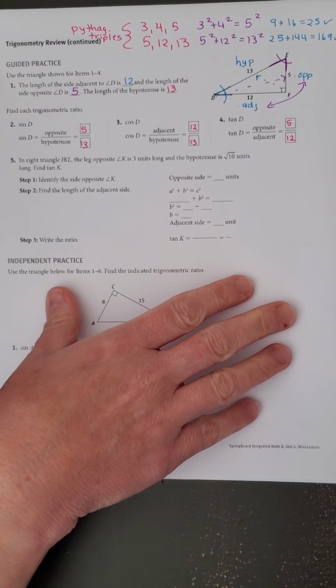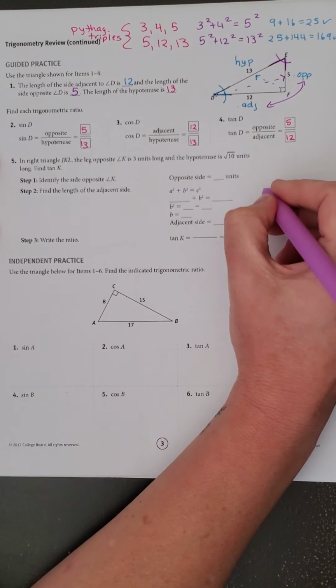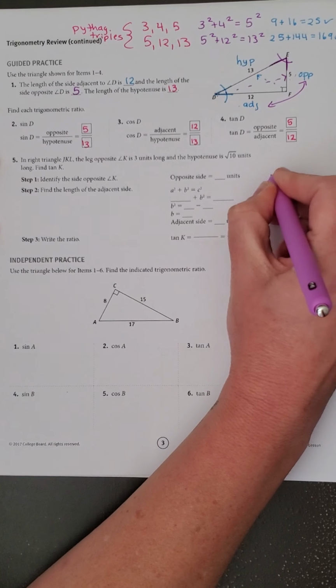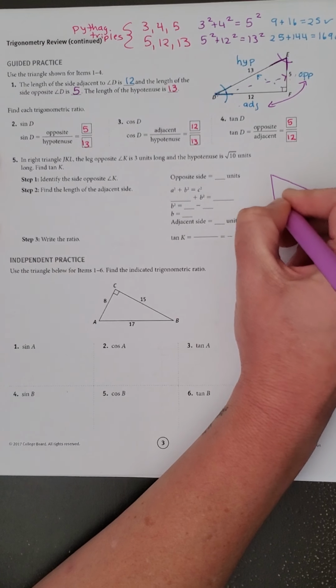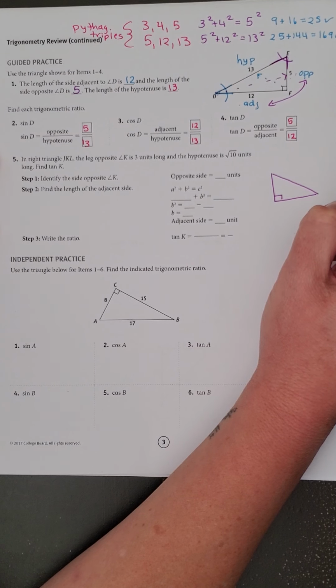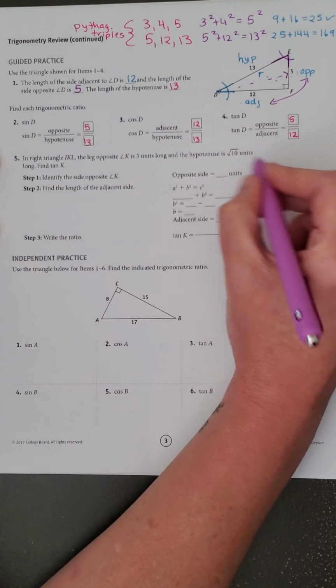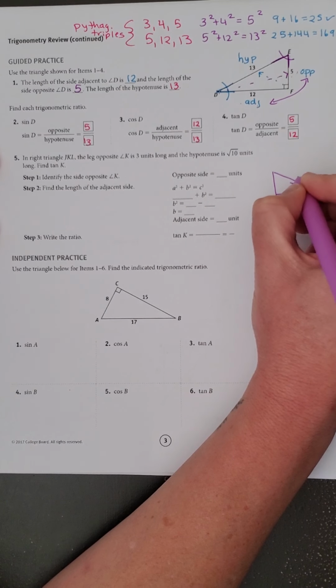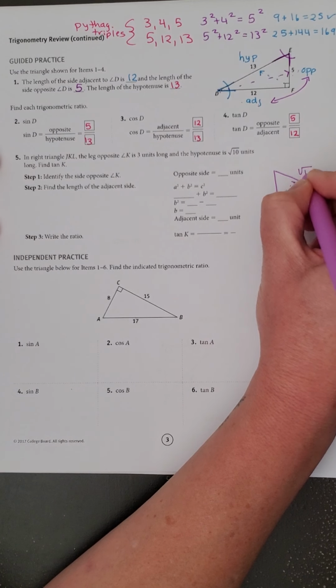In right triangle JKL, okay, so I'm going to draw a right triangle. It says the leg opposite of angle K is 3 units long and the hypotenuse is square root 10. So right here, my hypotenuse is going to be square root 10.